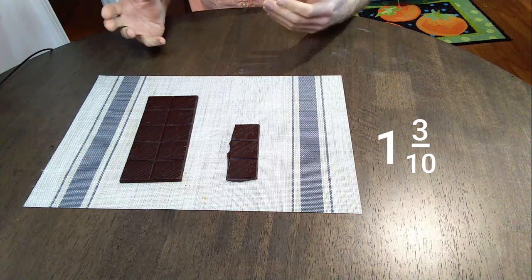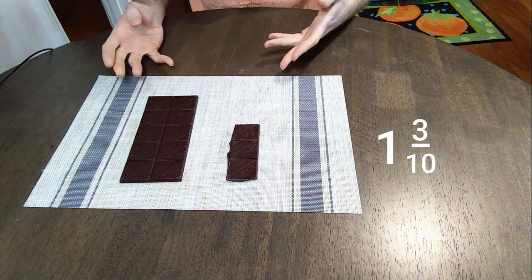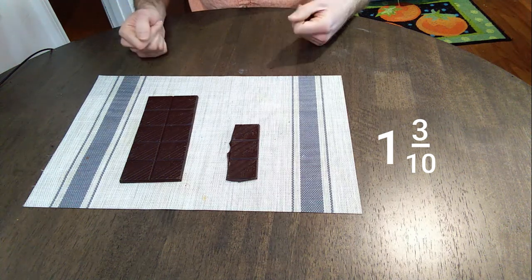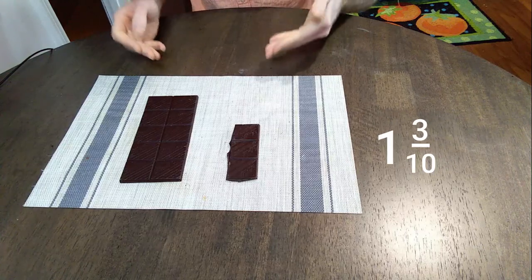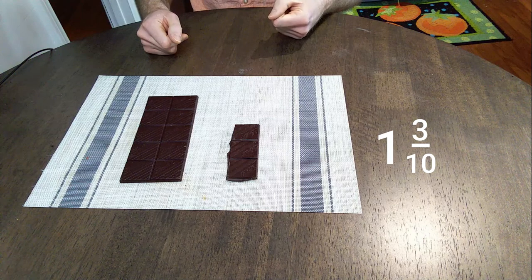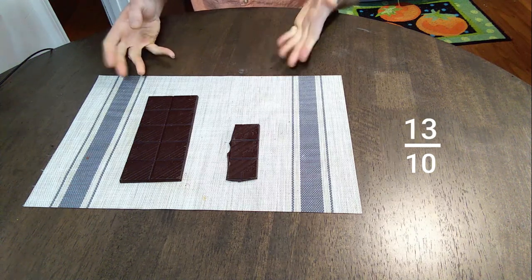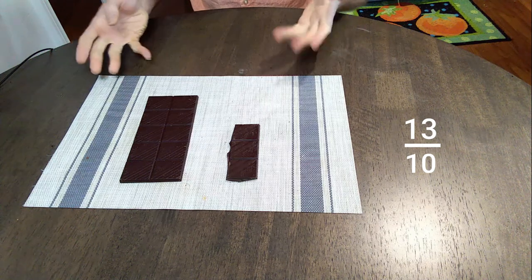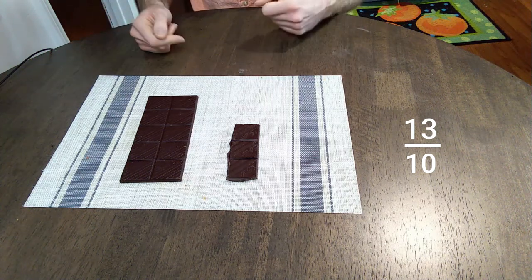Now how do I convert that into an improper fraction? First step, multiply the denominator by the whole number. The denominator is 10, the whole number is 1. So 10 times 1 is 10. And then we need to add that to the numerator. Numerator is 3. 10 plus 3 is 13. So 13/10.